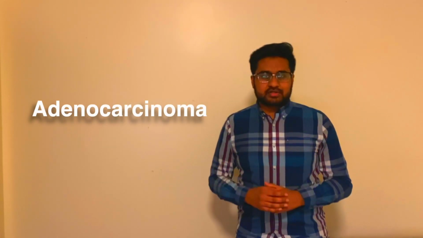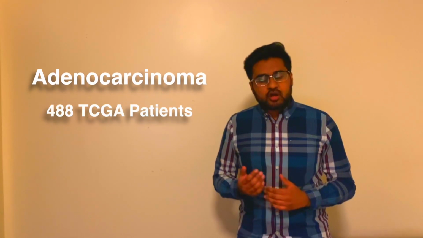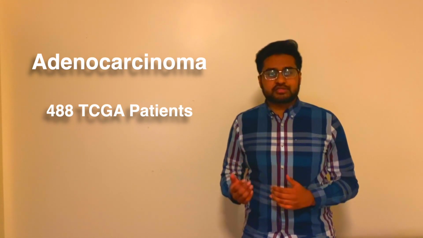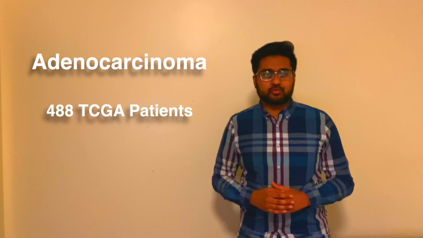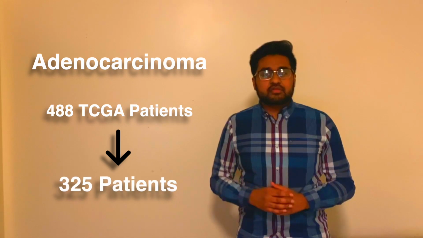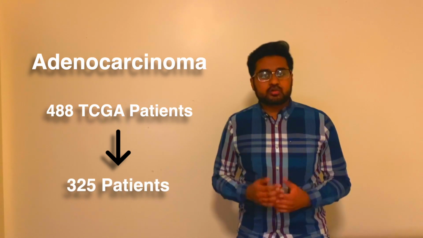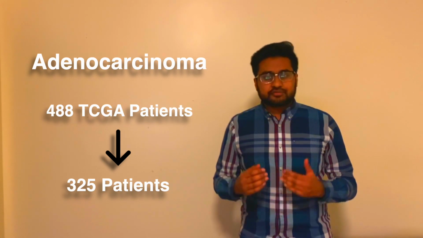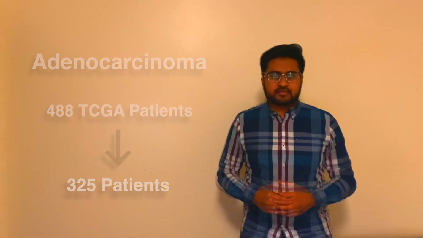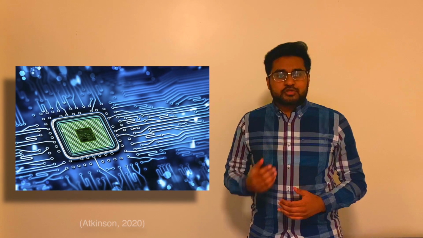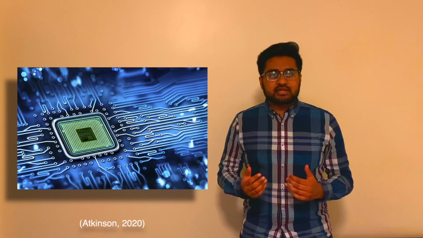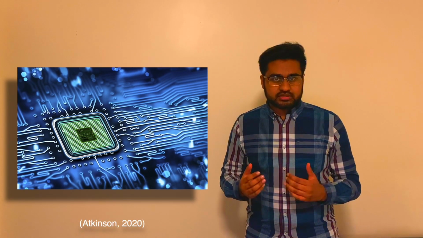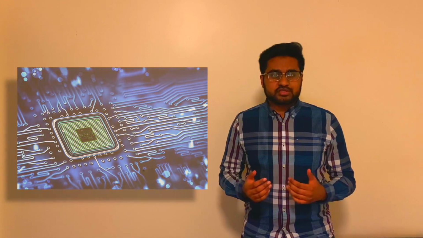Let's start with adenocarcinoma. In this study, 488 patients from the Cancer Genome Atlas, or TCGA, were used. From that, 325 patients, or 67% of the original cohort, were randomly selected to form the training set used in the study. After that, a machine learning algorithm was used to identify a list of 77 prognostic genes that correlate with patient survival. Let's take a look at a heat map.